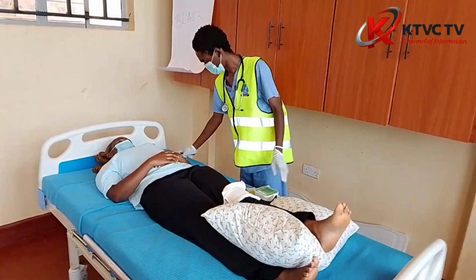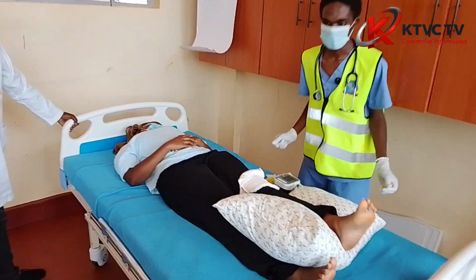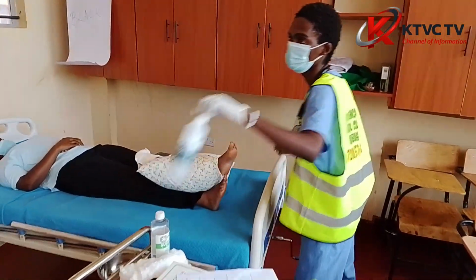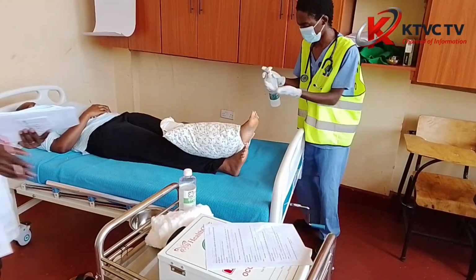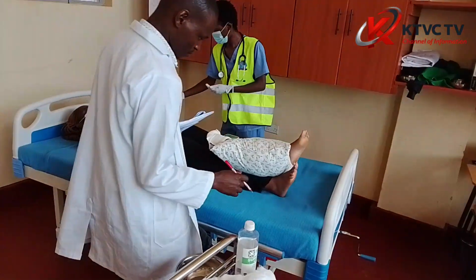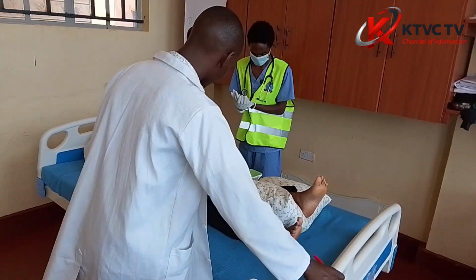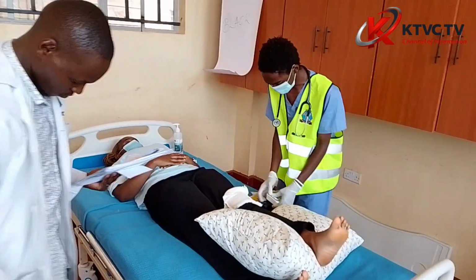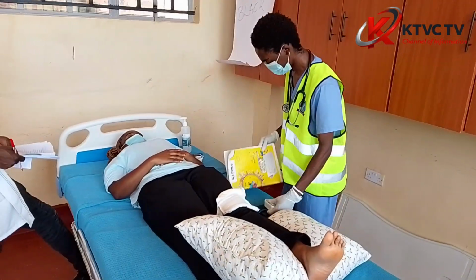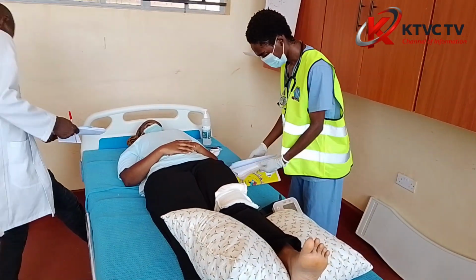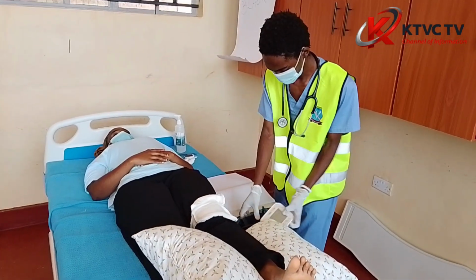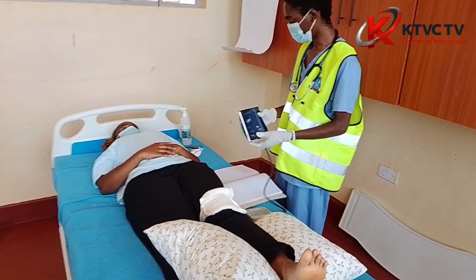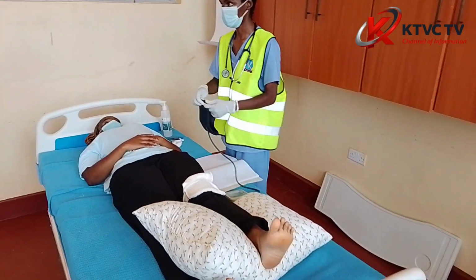Ensure that before you take any vitals, you sanitize your hands, and also have a record book. Attention please. Please keep silent and relax. Keep the cuff at heart level. First of all, the first vital is always the blood pressure of the casualty.